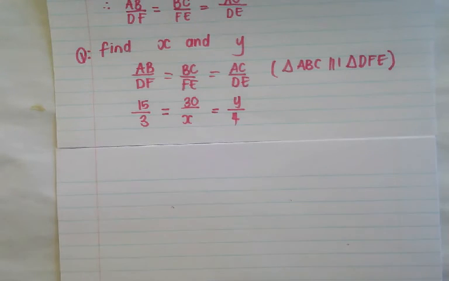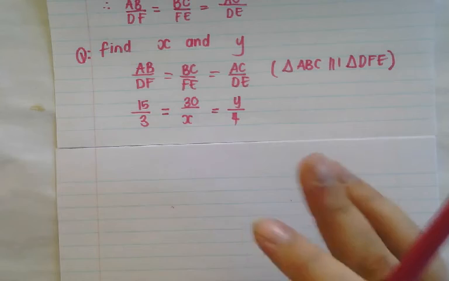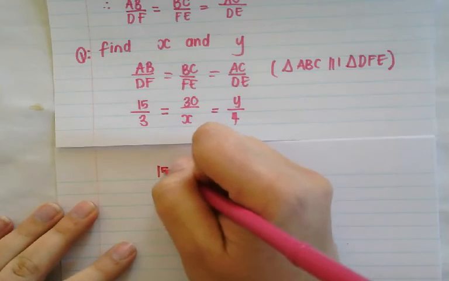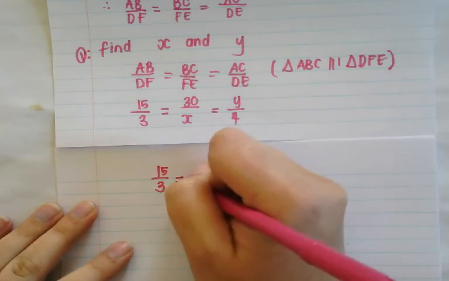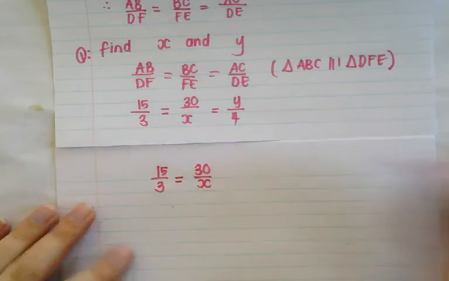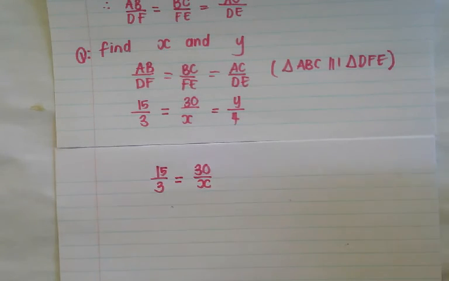I'm going to isolate one of them that has the unknown value with the fraction that has everything. The fraction that has everything is 15 over 3, and for the time being, I'm going to use 30 over x.